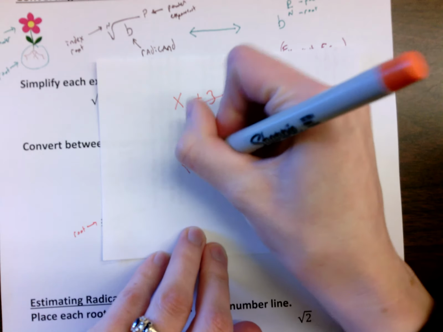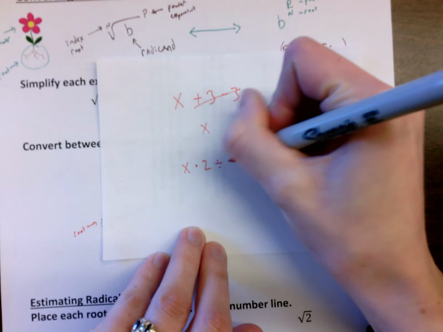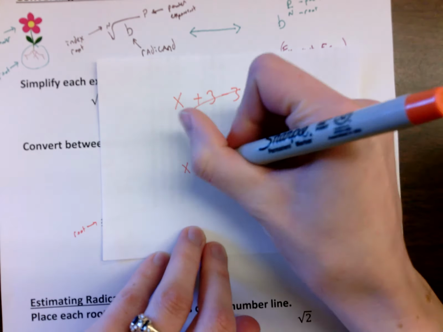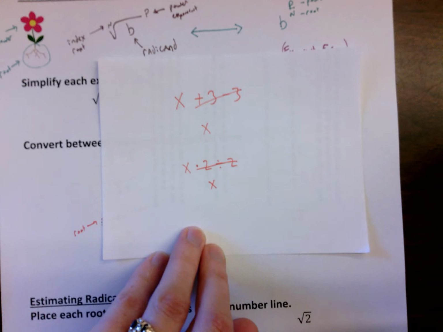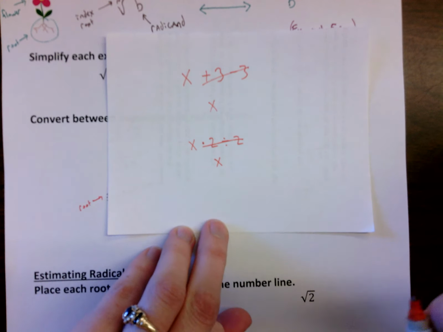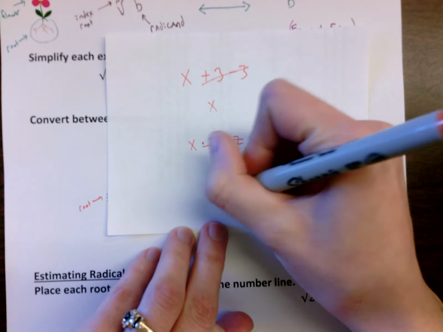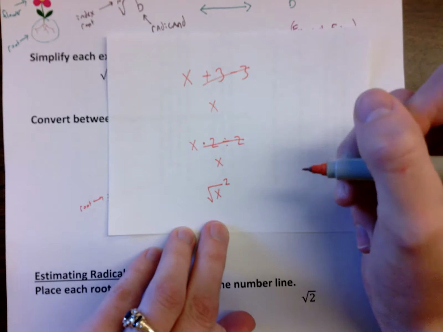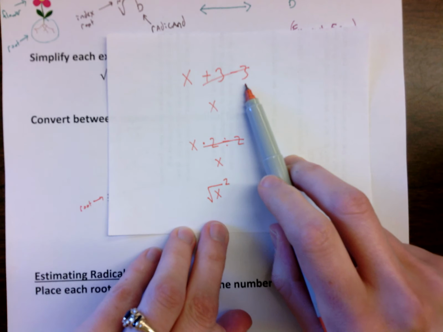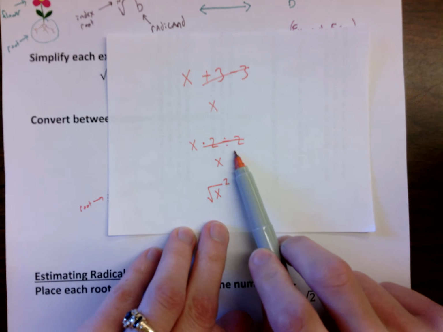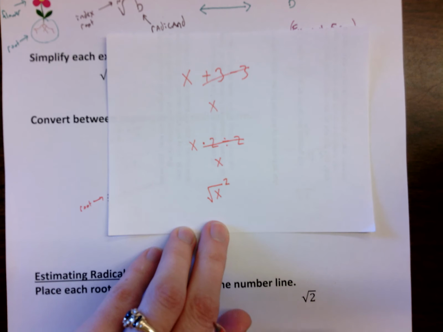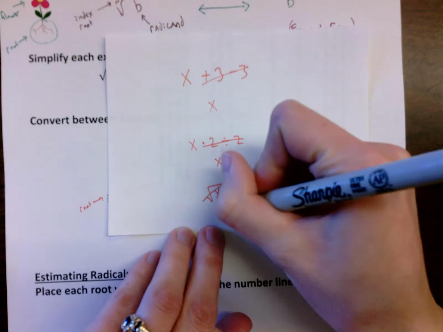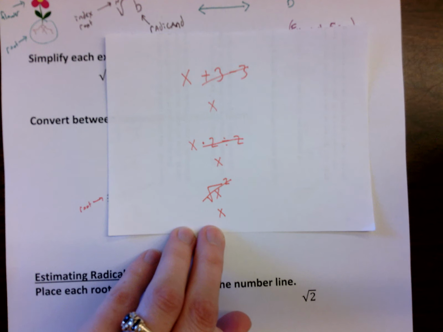Or if I say something like x times 2 and then divided by 2, well, multiplying and dividing are inverse operations, so they cancel each other out and you're left with just the x. In the same way, if you have an x and you take a square root of it and then you square it, just like how adding and subtracting are inverses and multiplying and dividing are inverses, squaring and square rooting are inverses. So this one, it's a little bit harder to draw the line through, but those guys cancel each other out and you're left with just the x.